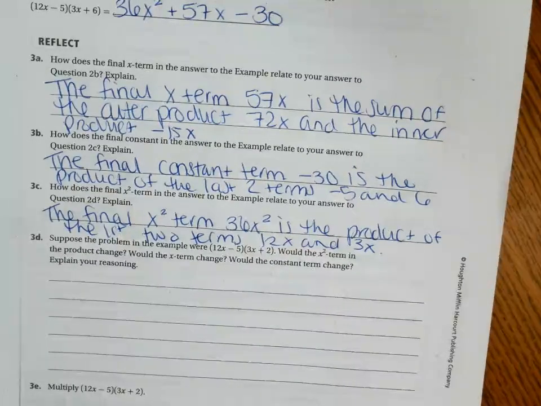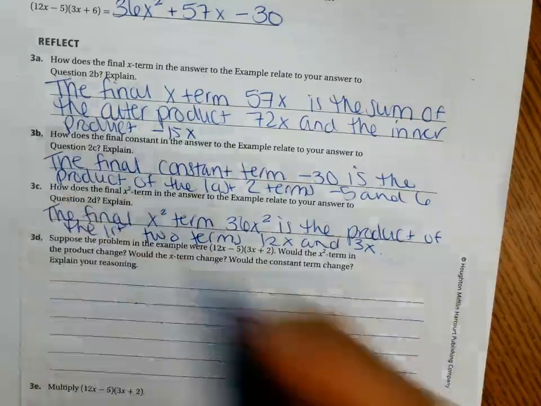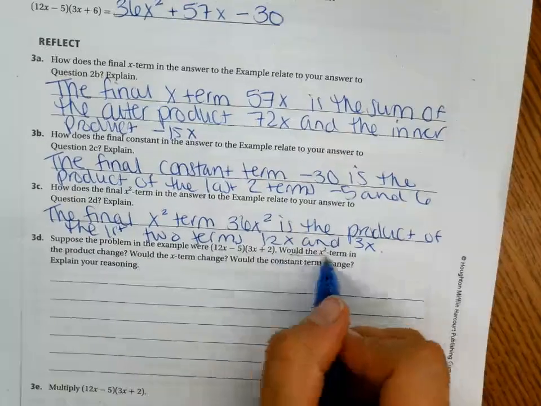Suppose the problem in the example were 12x minus 5 times 3x plus 2. Would the x squared term in the product change? Would the x term change? Would the constant term change? Explain your reasoning. Okay, so would the x squared term in the product change?